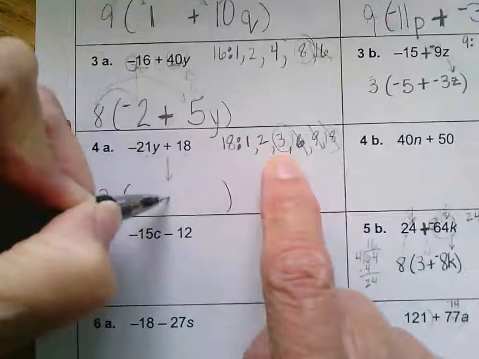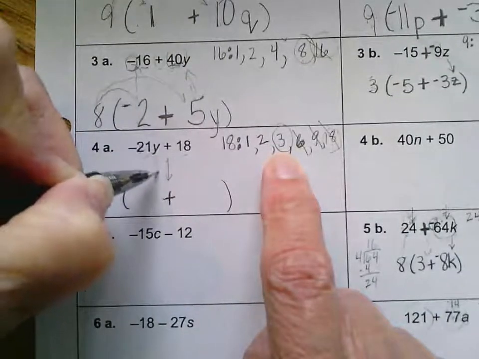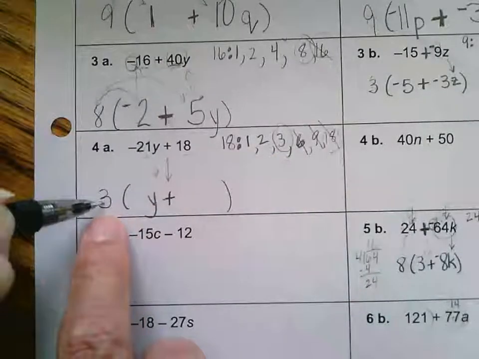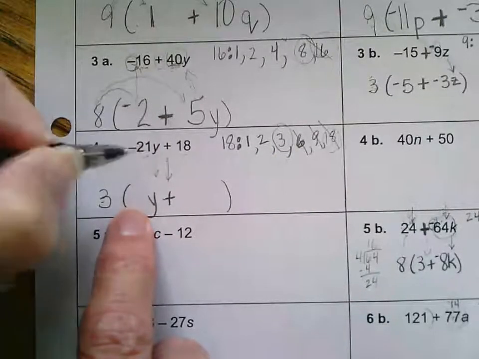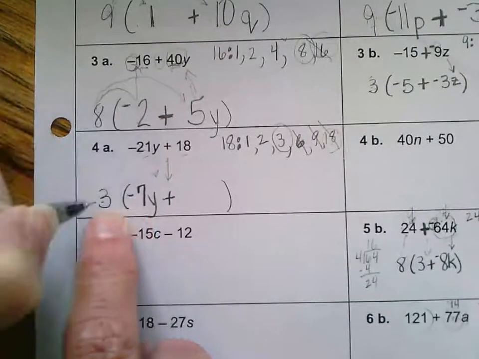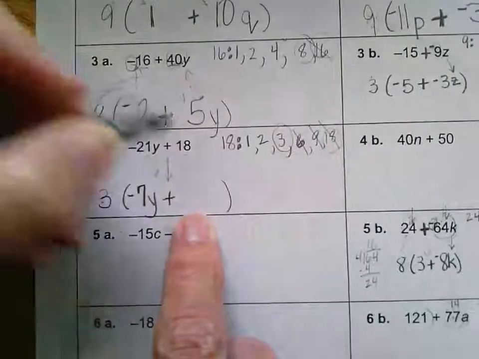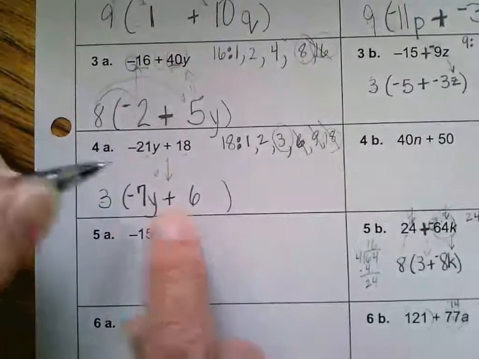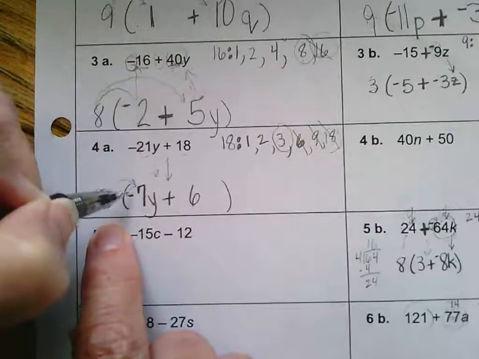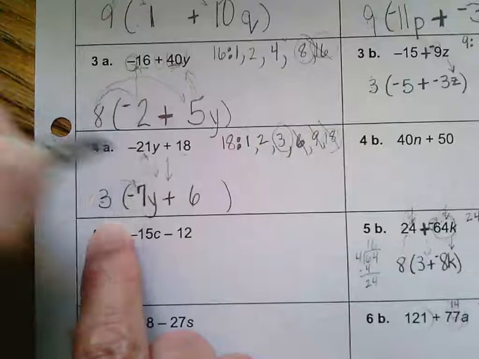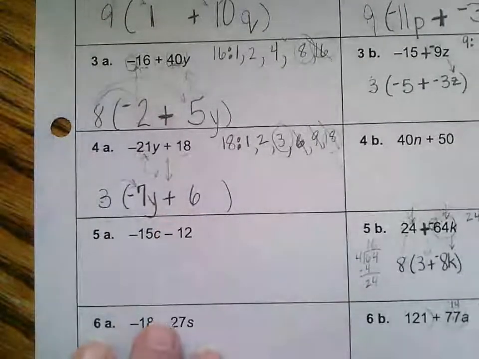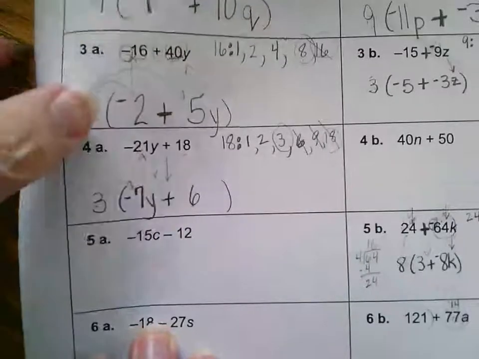I'm going to bring my plus sign down. I'm going to bring my y down. And then I'm going to start asking myself, 3 times what number gives me negative 21? That would be negative 7. 3 times what number gives me 18? That is 6. So now I'm going to check. 3 times negative 7y gives me negative 21y. 3 times 6 gives me 18. So that one is correct.